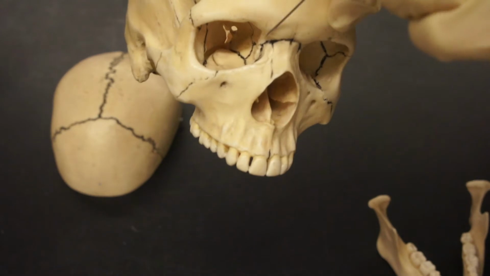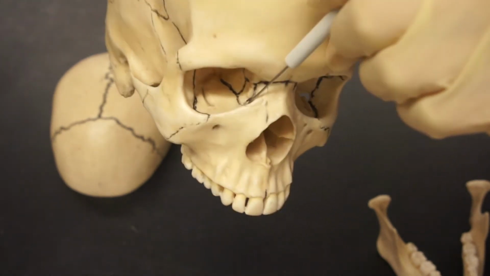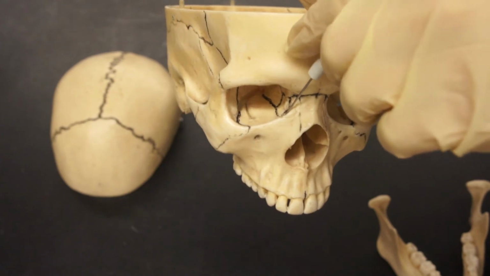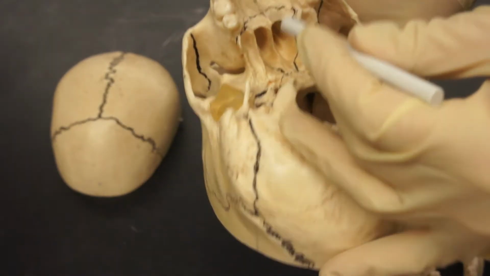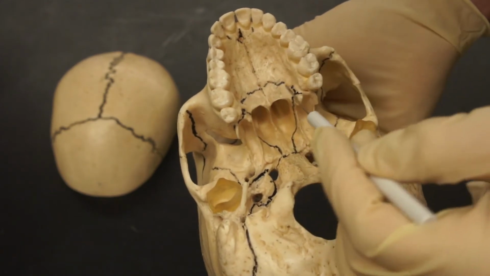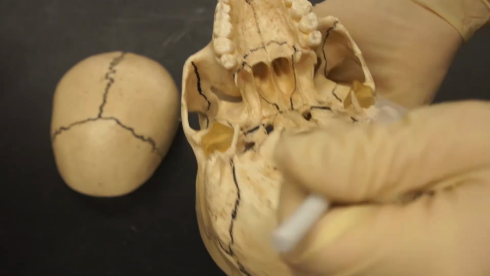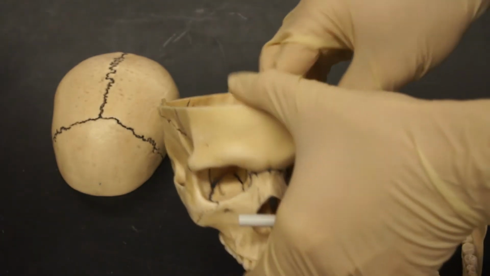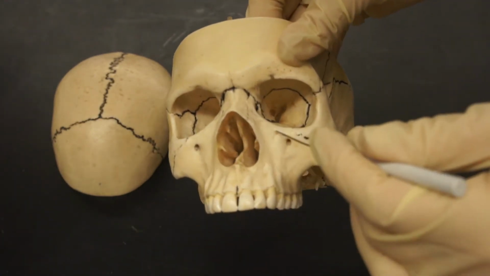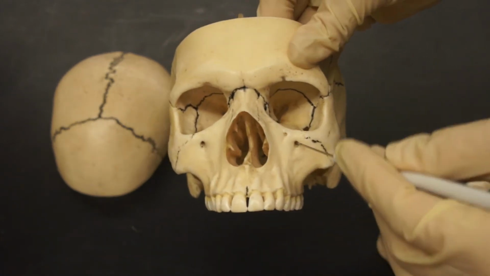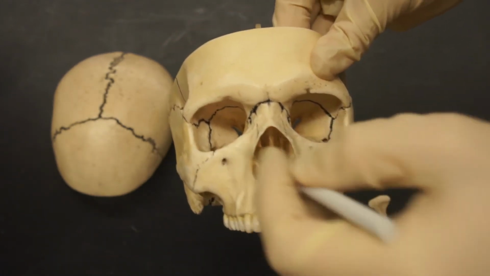the nasolacrimal canal, which is this canal that goes right here by the lacrimal bone. And then we have palatine processes, which are these extensions of the palatine bones. And then below the eye, we have the infraorbital foramina, right here. One of them is an infraorbital foramen, both are the infraorbital foramina.